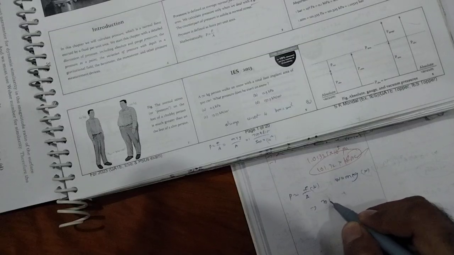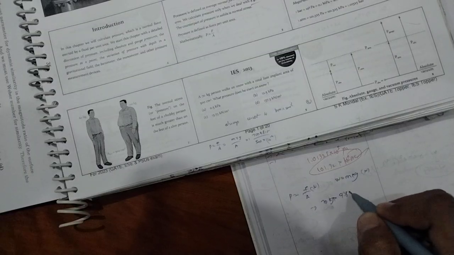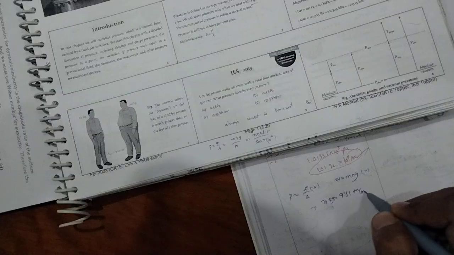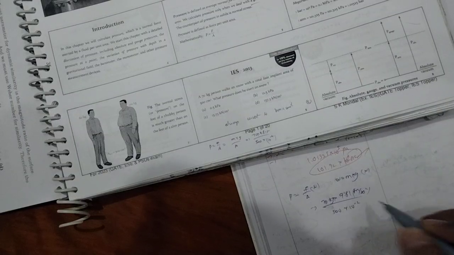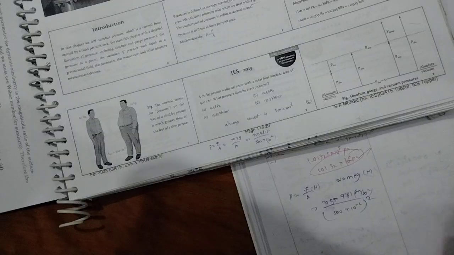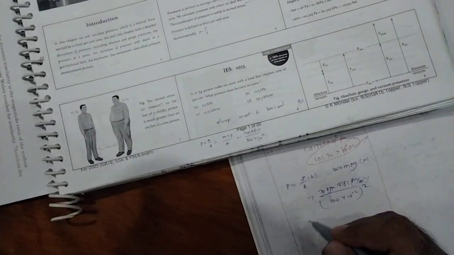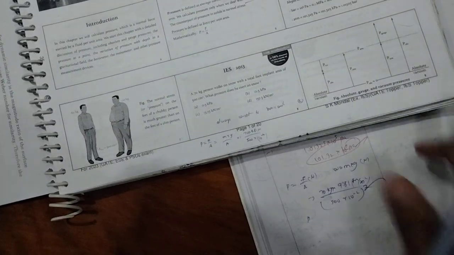So 70 kg times gravity 9.81 meter per second squared, divided by area. So how much is the area? 500 times 10 to the power minus 2, the whole squared. Okay, I think you are getting it. You just calculate it and you will directly get the answer.